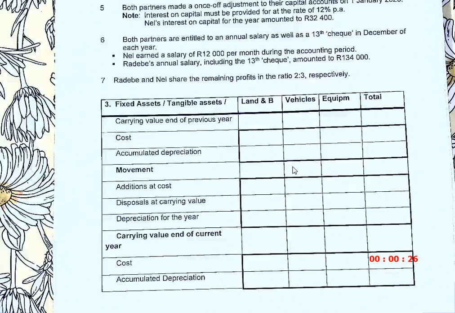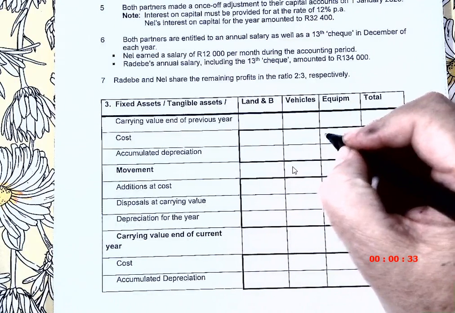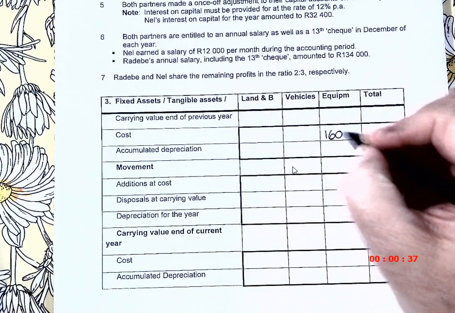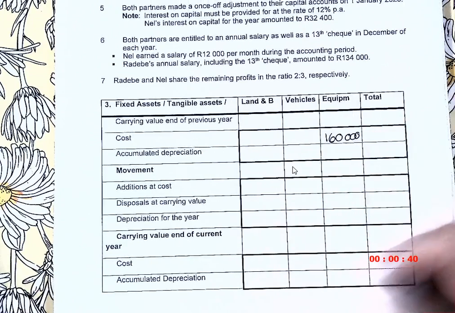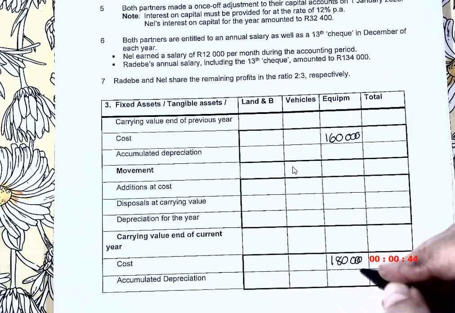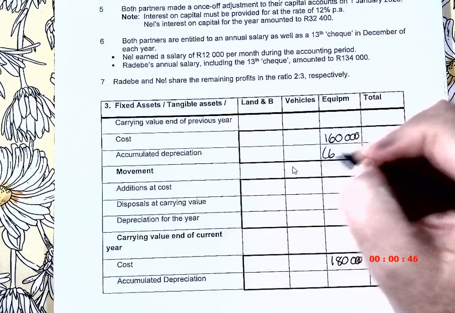So I can go and write in, I see there's only equipment. So equipment has an opening of 160. It's got a closing of 180. It's got an accumulated of 64.